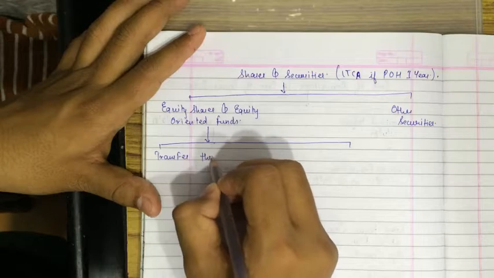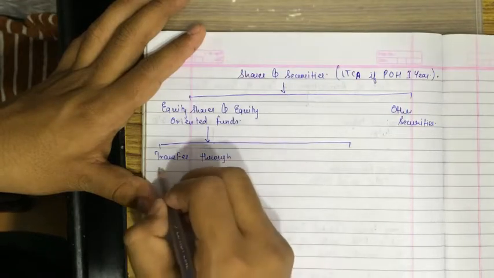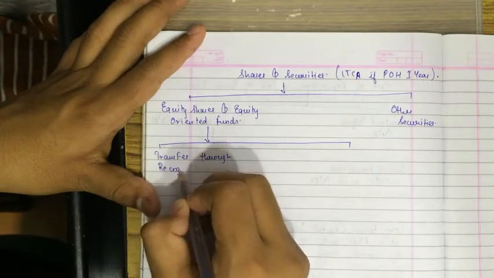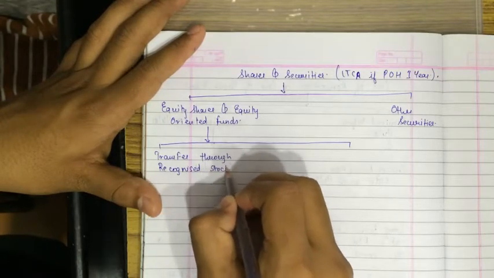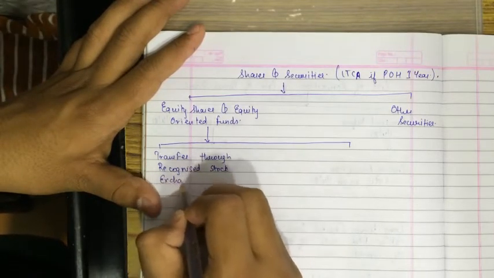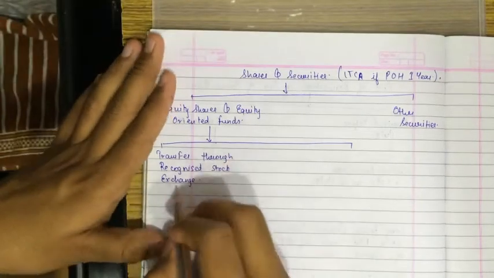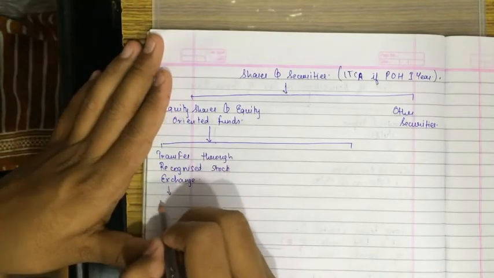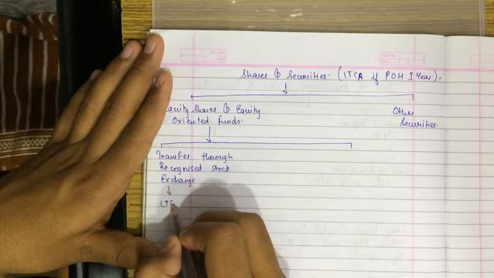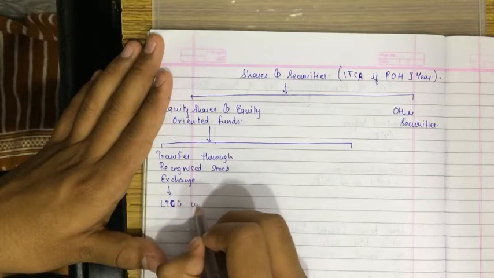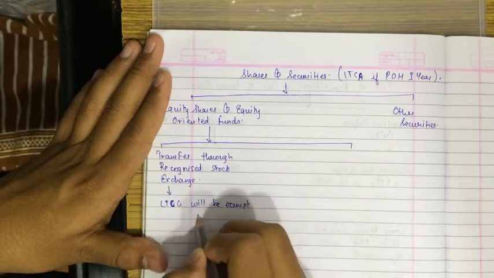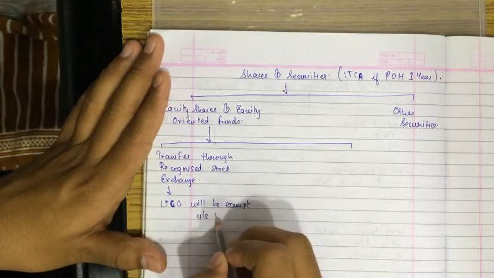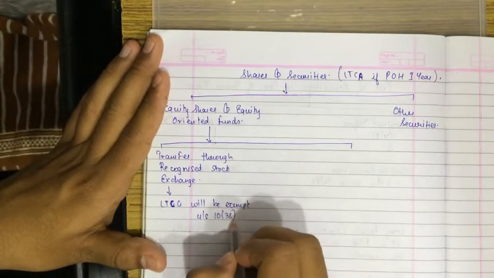Transfer through a recognized stock exchange, then long-term capital gain will be exempt under section 10(38).